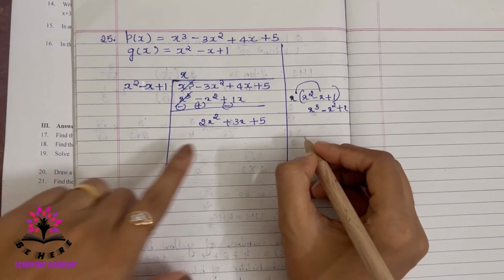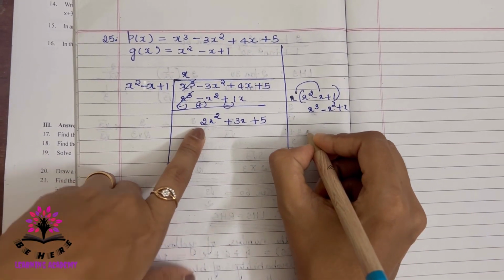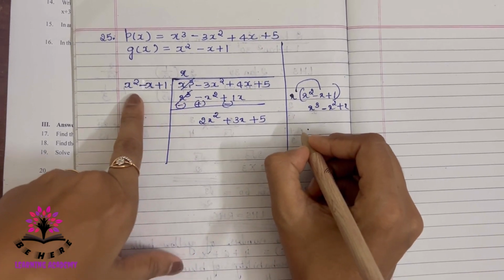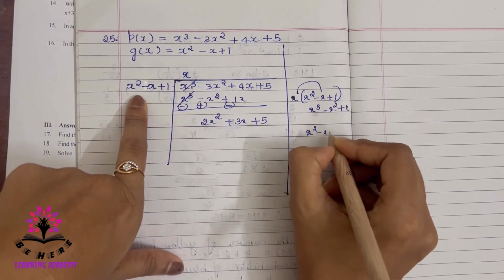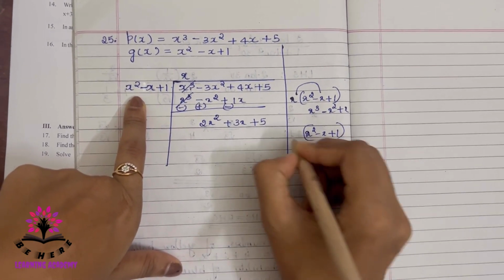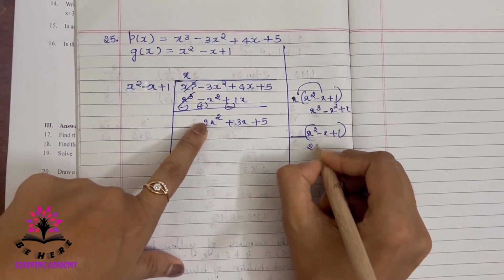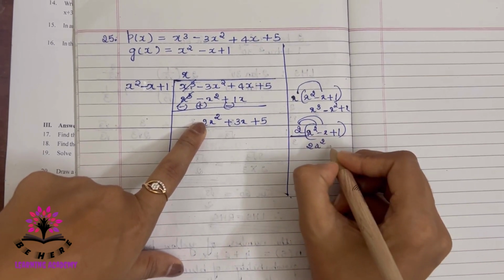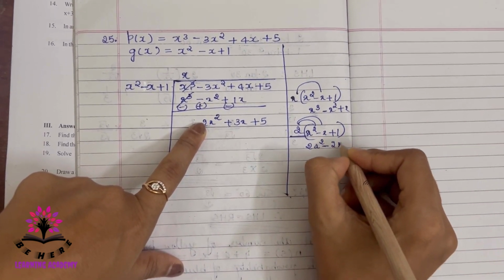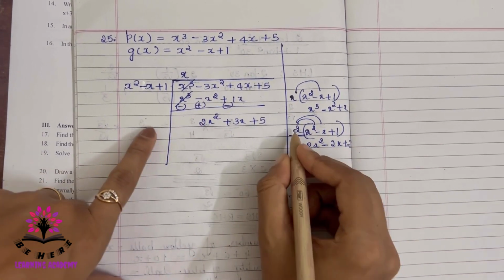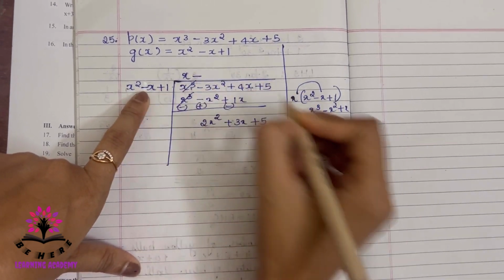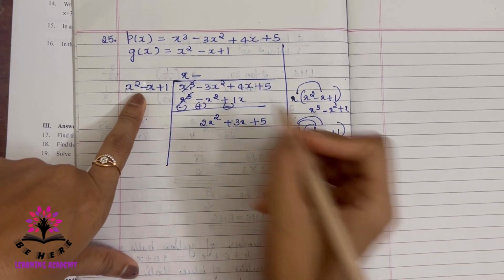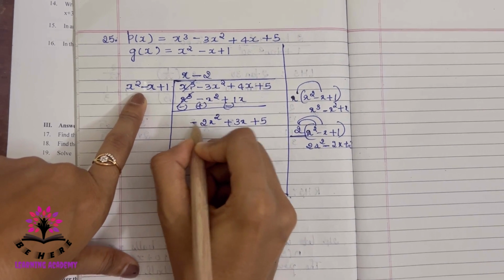So let us continue. First we'll write this x square minus x plus 1 multiplied by something so that the answer is 2x square. So we have to multiply by 2. So the next term will be 2x square minus 2x plus 2. I missed the sign, it is minus 2 because here the sign is minus.